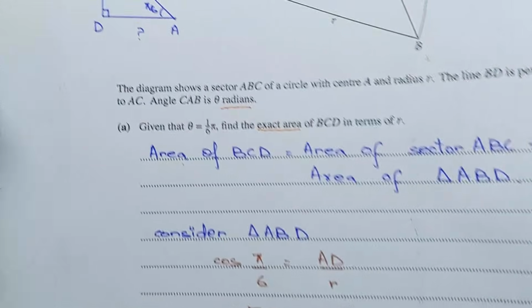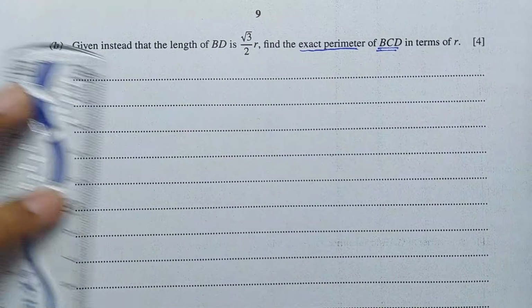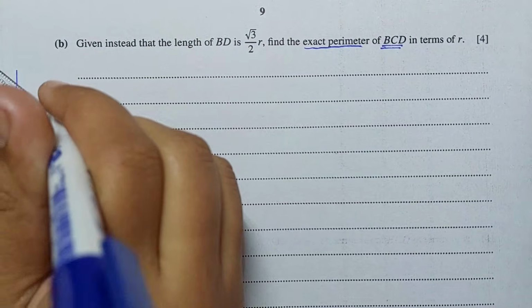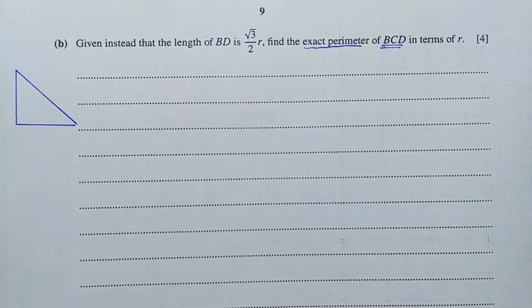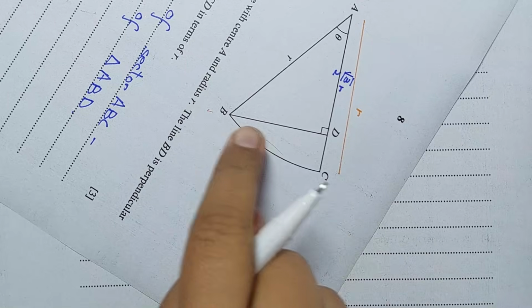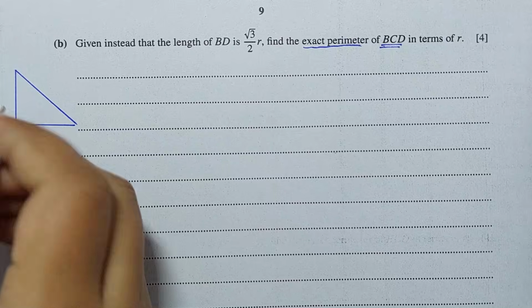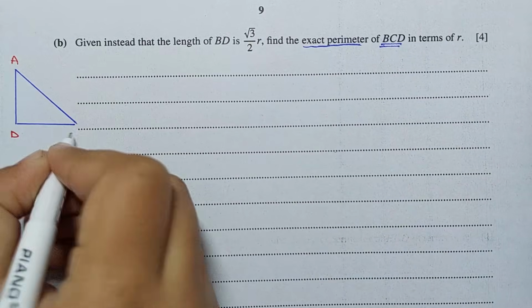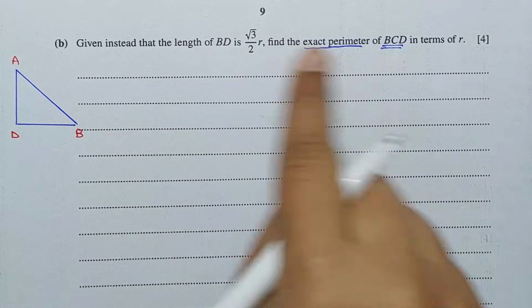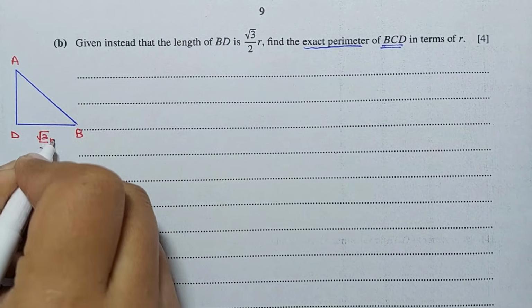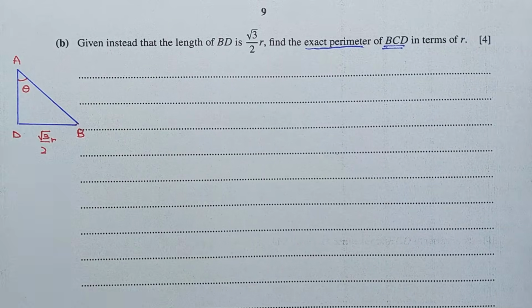Now you guys can see this angle is only for part A. We don't know this value for the angle. So if I can draw this triangle over here, the right angle triangle, and solve for the value of theta, you guys can see we again have the right angle at D, and then we have A and B. D, this is A, and this is B. Okay, so we are given B to D, this length is root 3 divided by 2R, and we have an angle A which is theta.